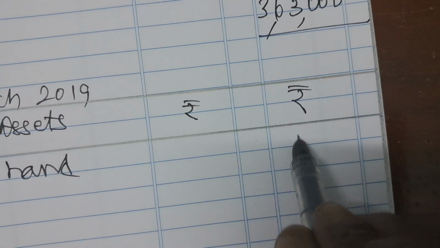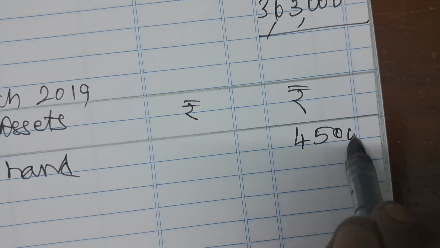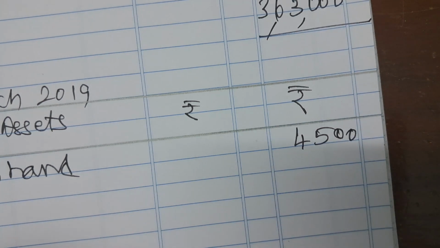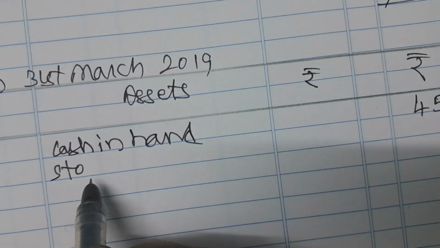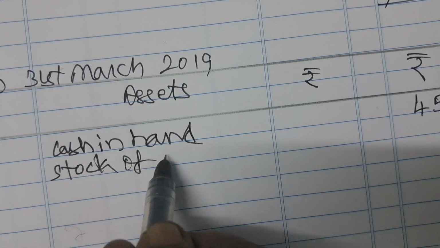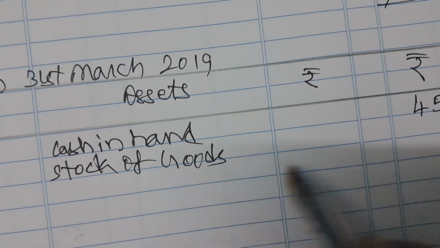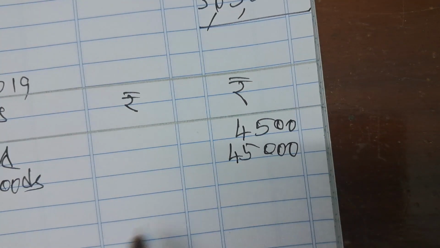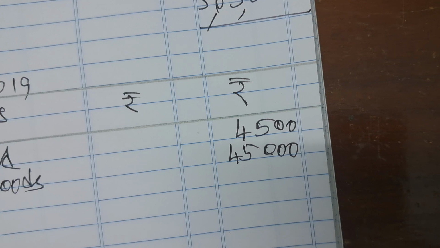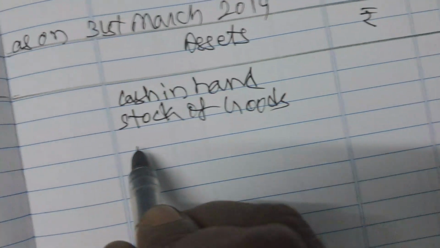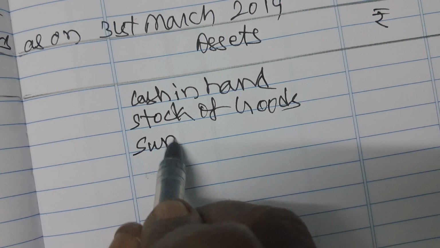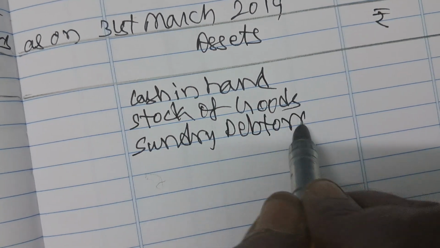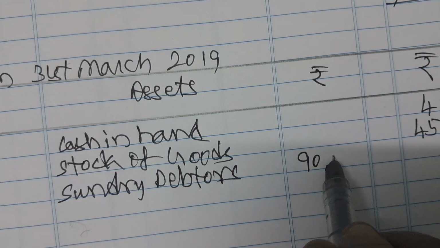Stock of goods 45,000. Sundry debtors 90,000.